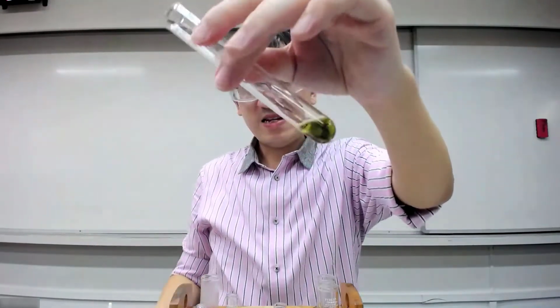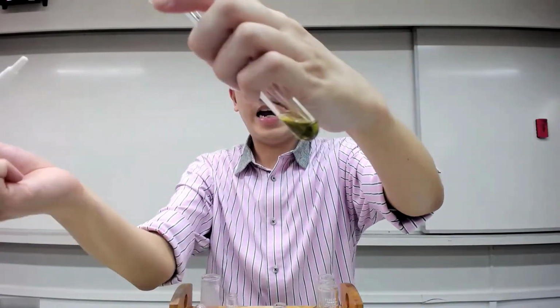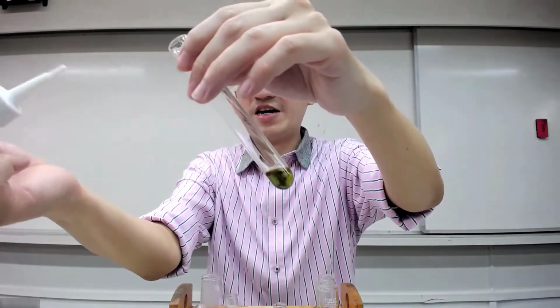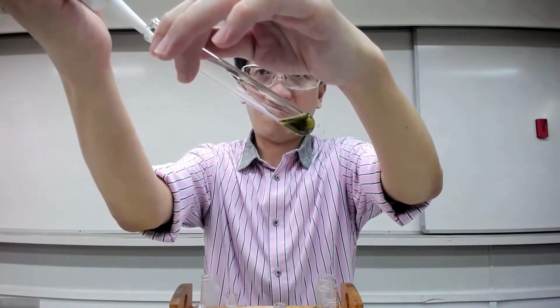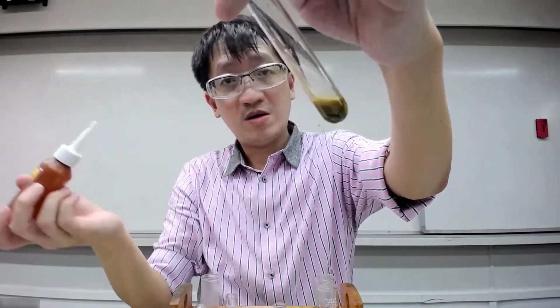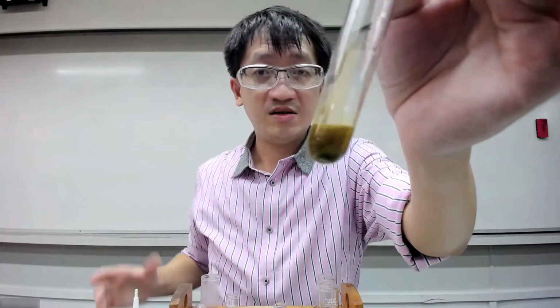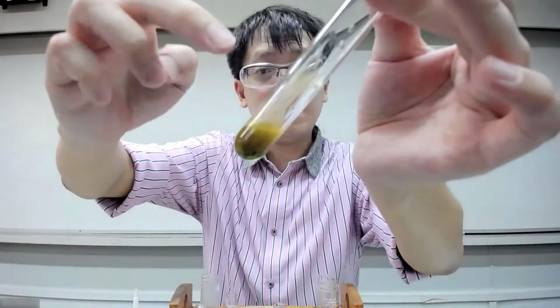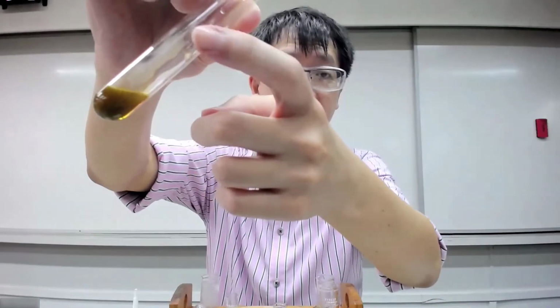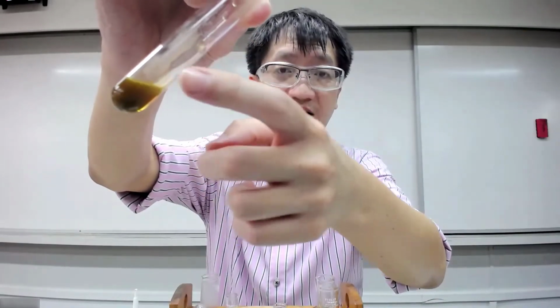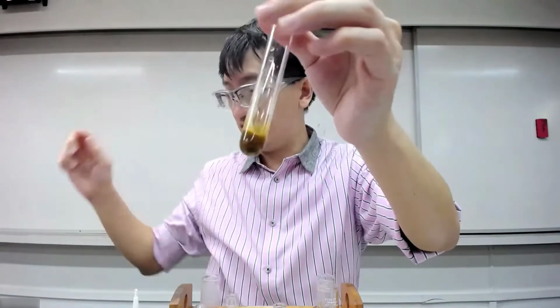Then add it in again, from the side. Can you see the wall of the test tube? It's a bit of white precipitate, right? Can you see that? So there's another way you can do that.